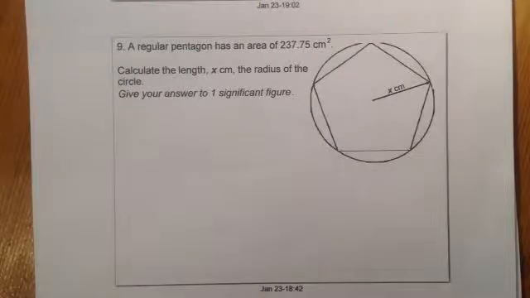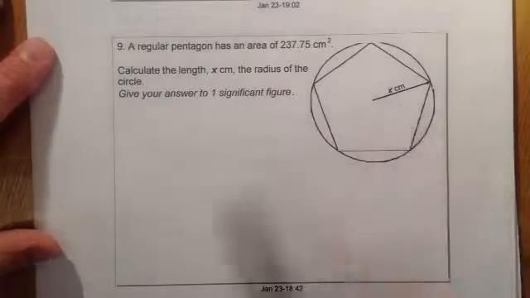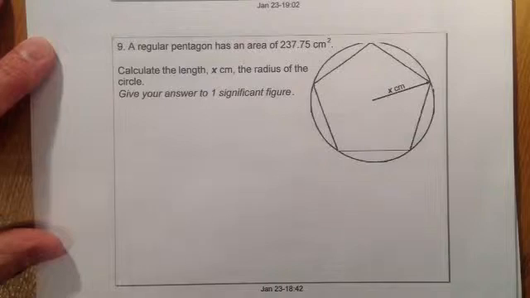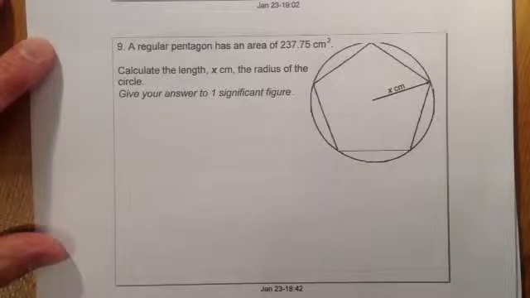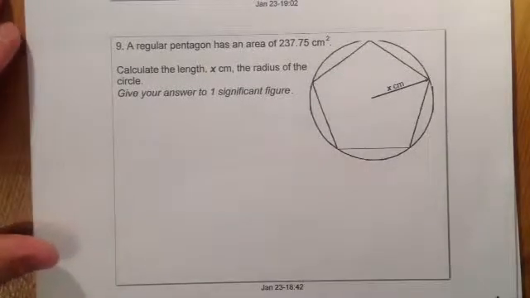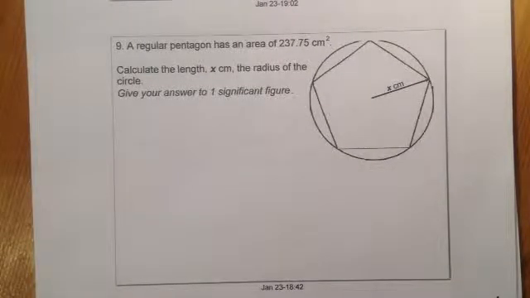It's a pentagon here. It's a regular pentagon, and we know the area of the pentagon. And we have to calculate that length that's here, this length x. Okay, quite a tough question, this one. If you think you can have a go at it, have a try and see how you do. You can stop the video partway through the solution and try to complete it yourself. Let's go ahead and we'll look at what we're going to do with this one.